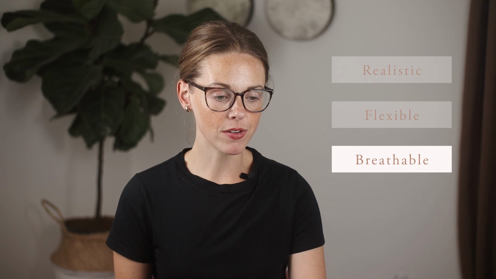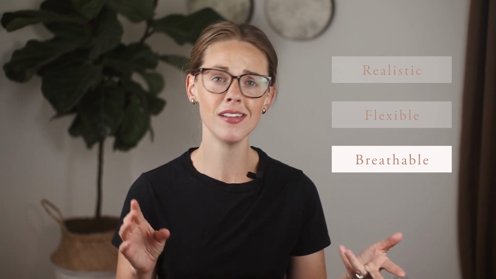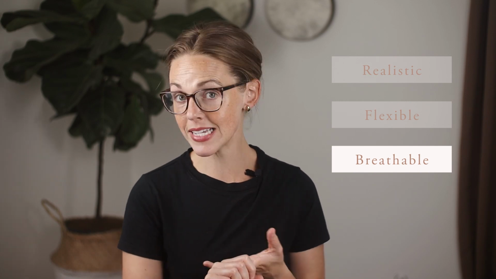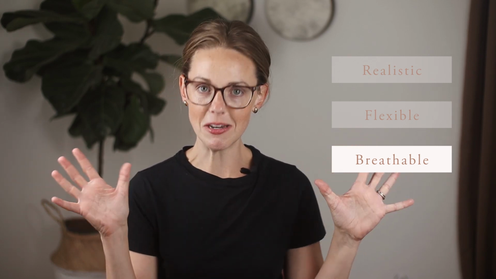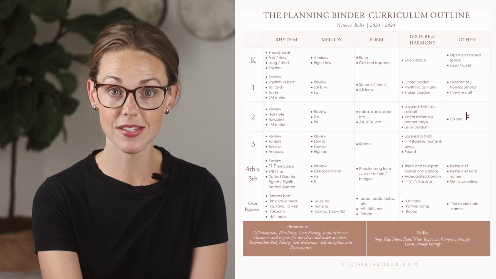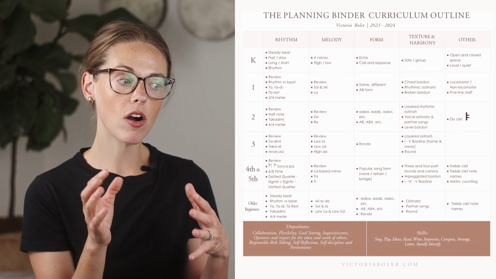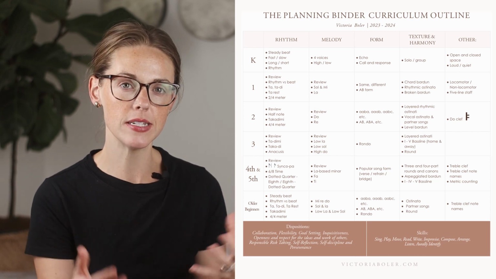So inside the planning binder, these are optional weeks for things like book lessons or instrumental work or listening lessons or review or sub plans or something like that. There's something happening there still, but it kind of serves as a take what you need kind of week. Where does this material come from? I'm pulling these concepts from the curriculum outline that we talked about in a previous video. And there are lots of sources over there in that video if that's something that you are kind of interested in digging into.